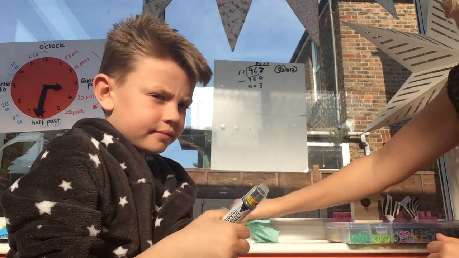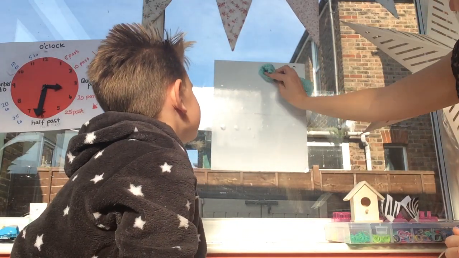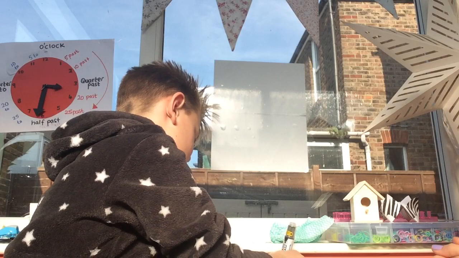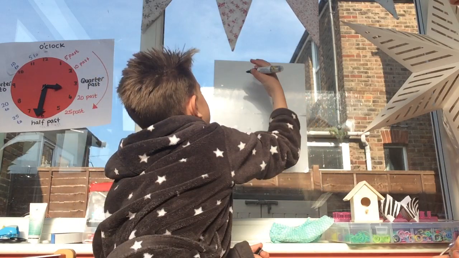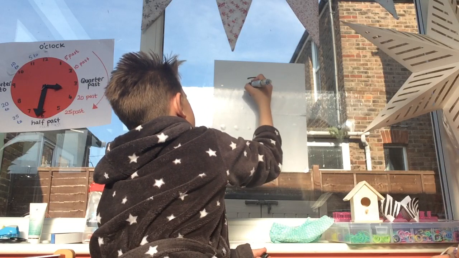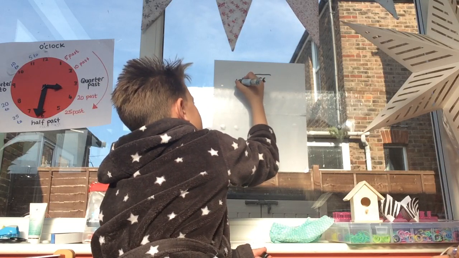Okay, let's try a different one with a times table that we don't know, and we'll see how we get on. So let's try 754 divided by 14. Okay.